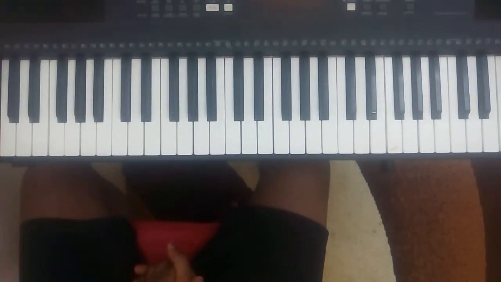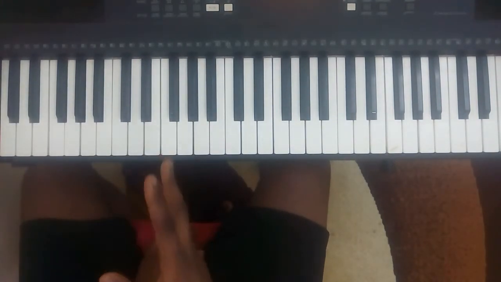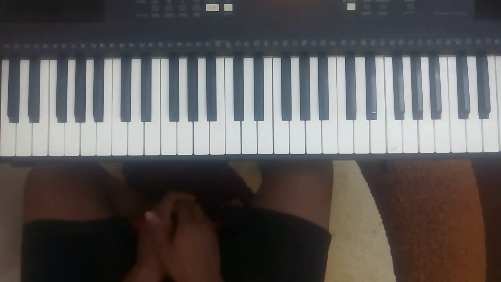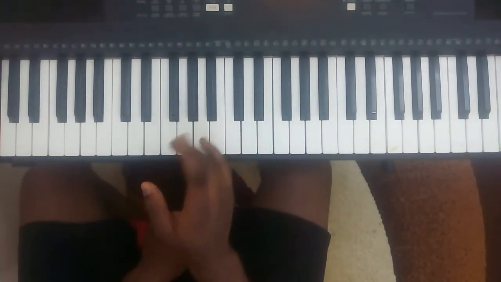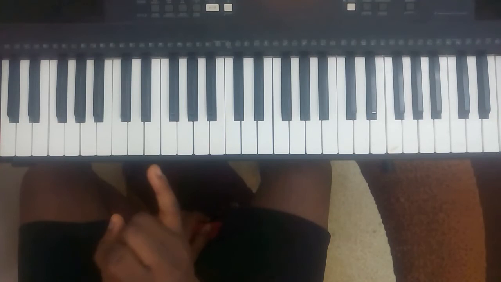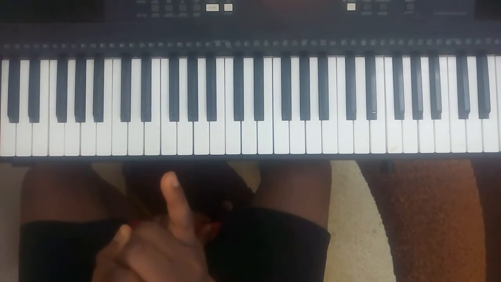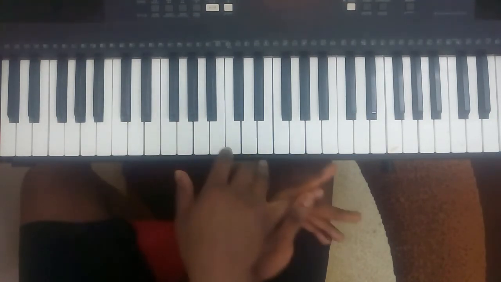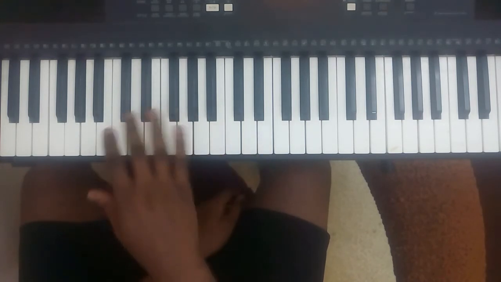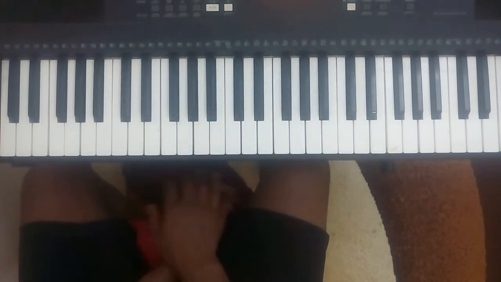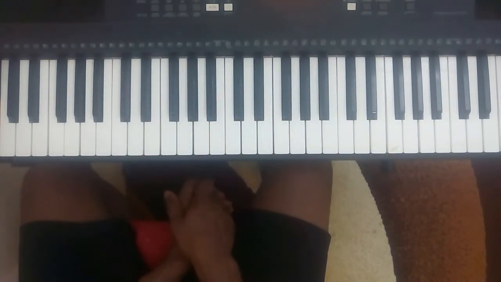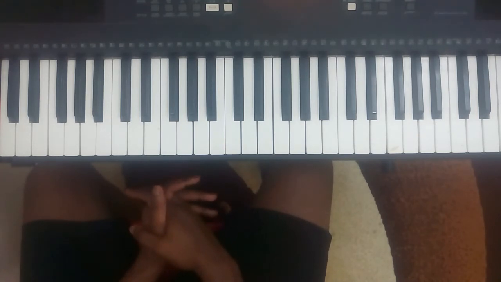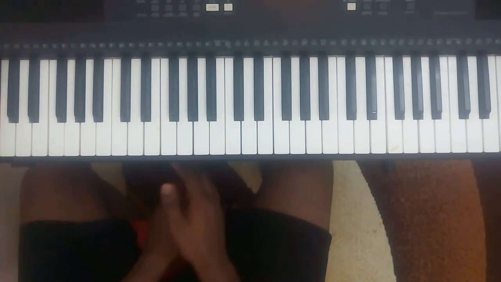I hope you understand what I did. One thing you must remember is that I don't choose my inversions at random. I choose the inversion that has the melody of the song at the end, that's my pinky finger at the far right. That's how I pick my inversions. And one way you can do that is when you know what the melody is.